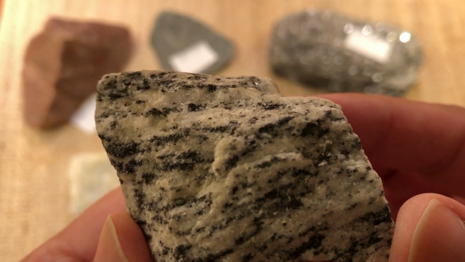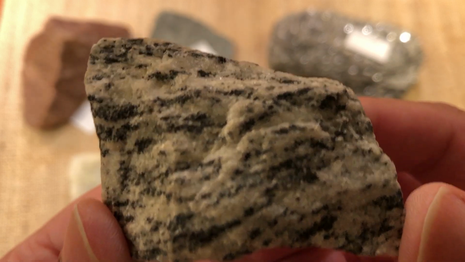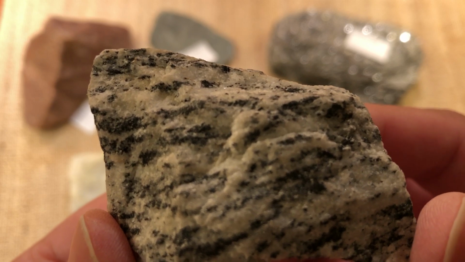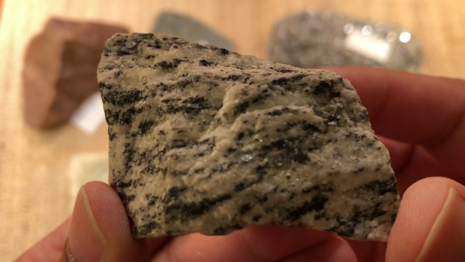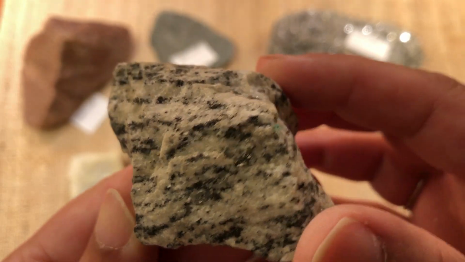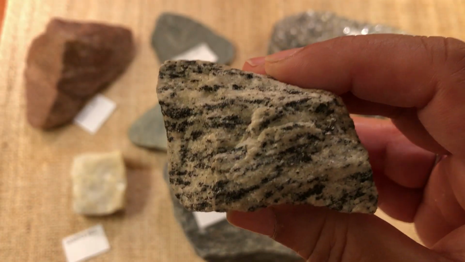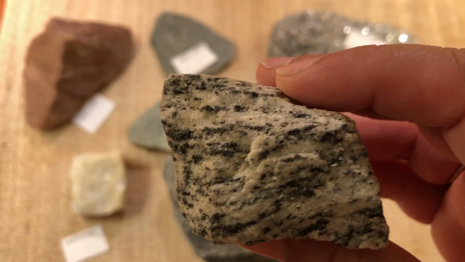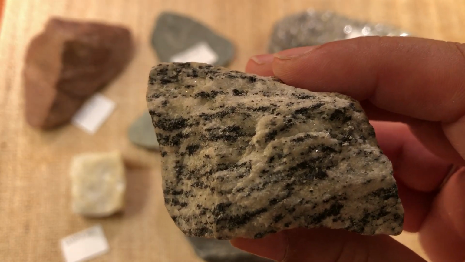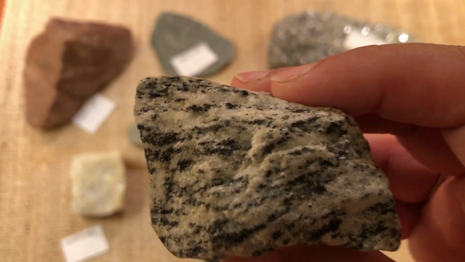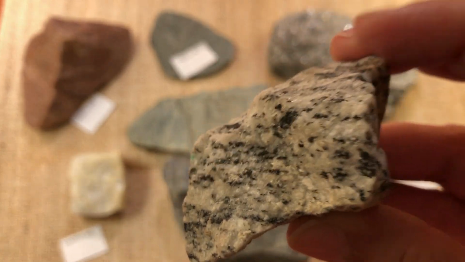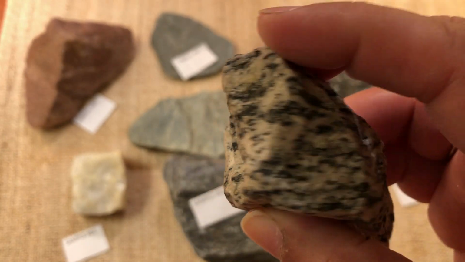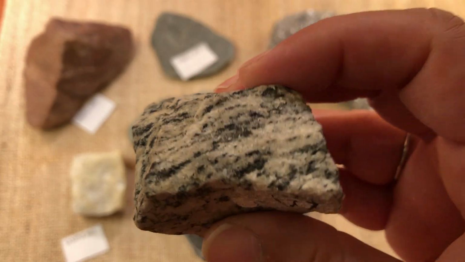These bands have similar minerals in them, which means you have bands of felsic minerals alternating with bands of mafic minerals, and that imparts a zebra kind of striped banding, light and dark bands, and that is a specific texture that's found in these high grade metamorphic rocks.